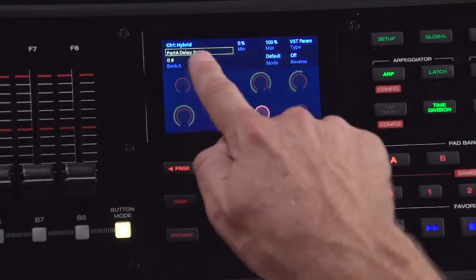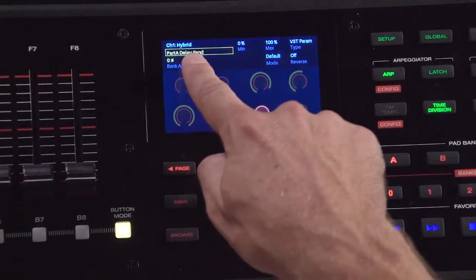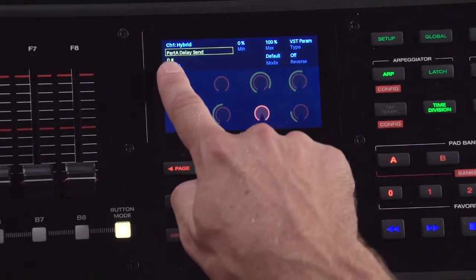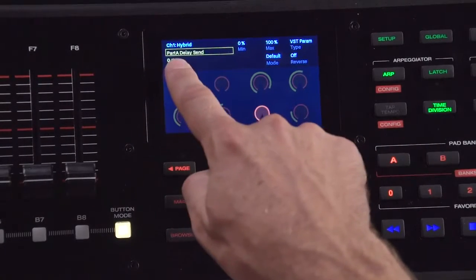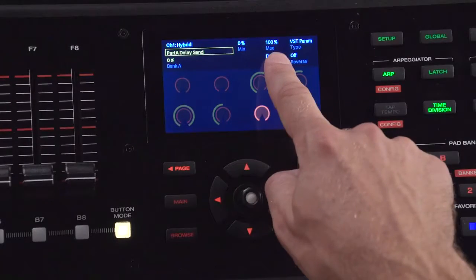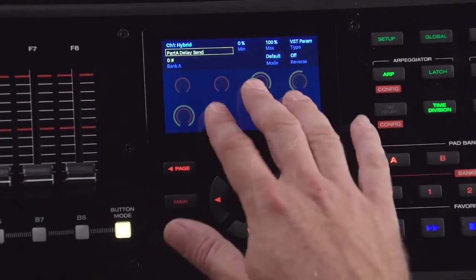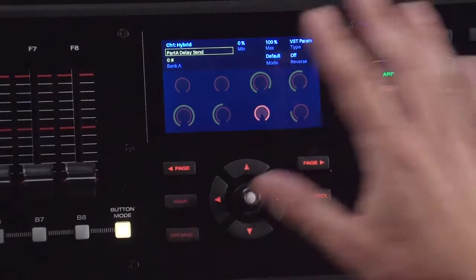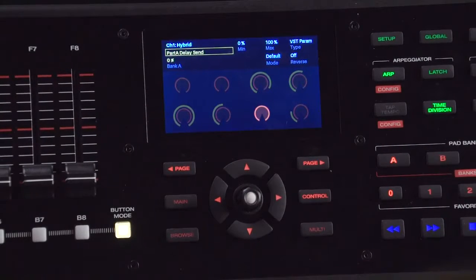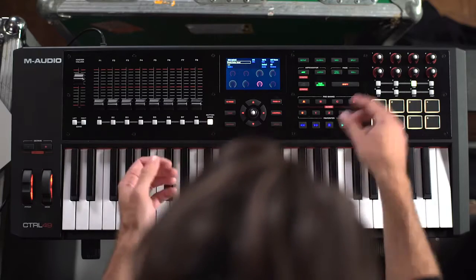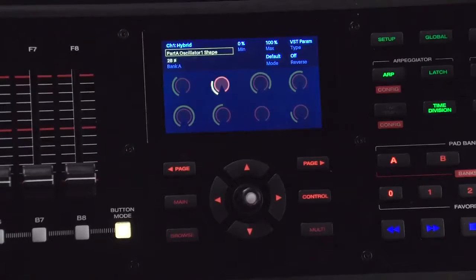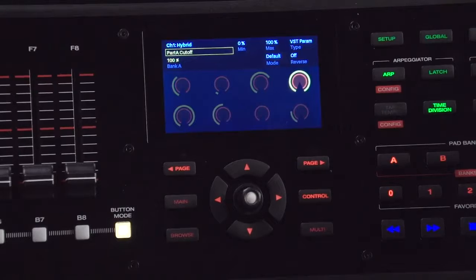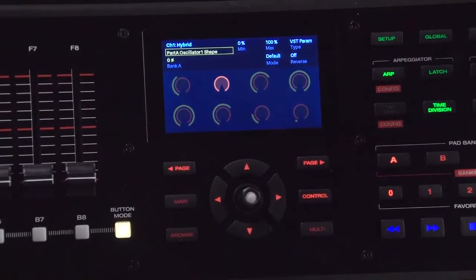And now take a look at the top. I have hybrid on channel 1. I have my parameter displayed here. I have a minimum, a maximum, the type, mode, reverse. I'll get around to all that stuff. Just so you know, that's what we're looking at. So say I want to change what this knob does. See, whenever I select a knob, it tells me what that parameter is.